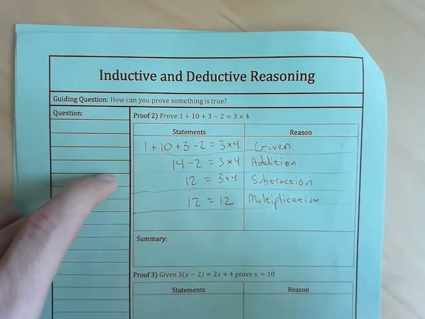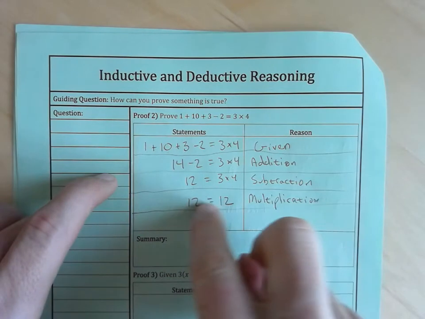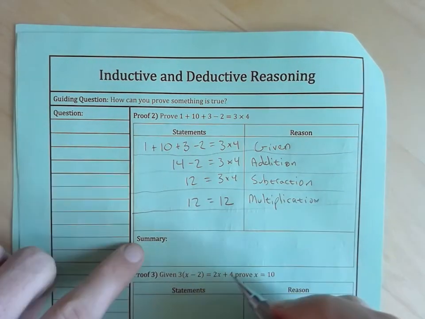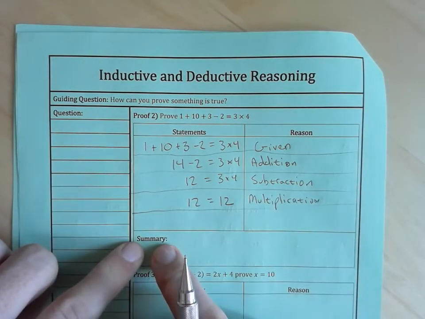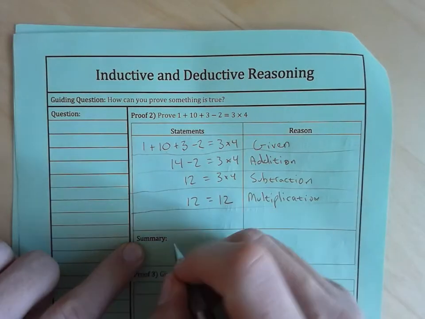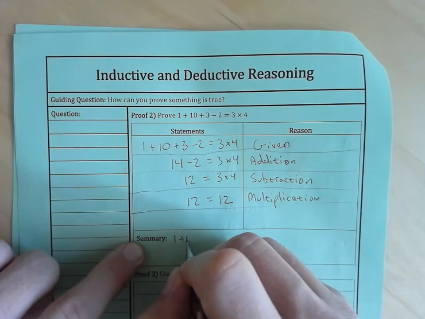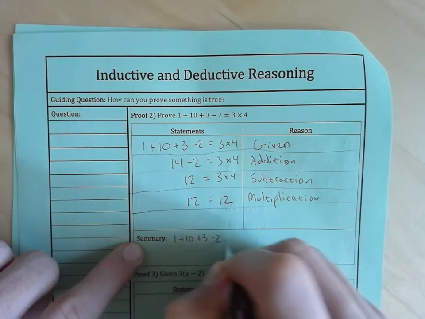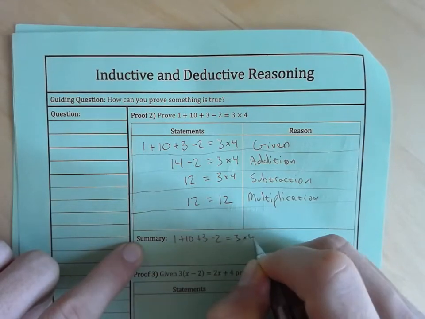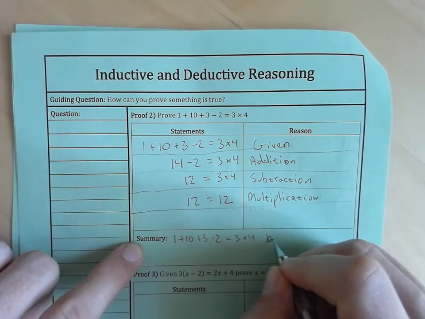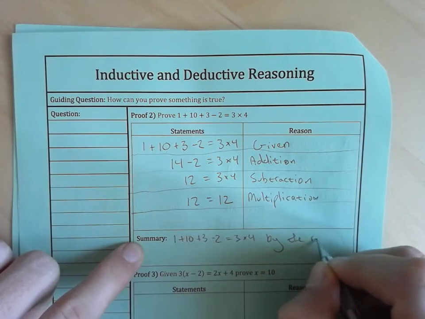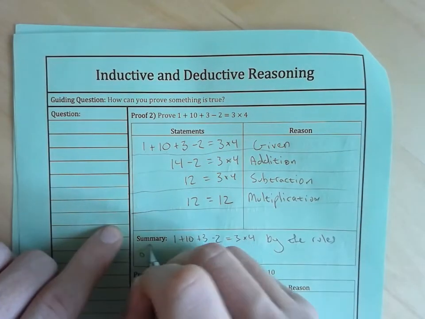And that's it. I've proved that those two sides of that equation are equal to each other. And so the summary here, I can just go to the given. 1 plus 10 plus 3 minus 2 equals 3 times 4 by the rules of arithmetic.